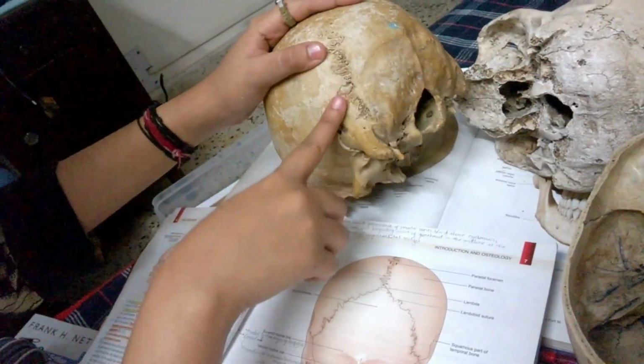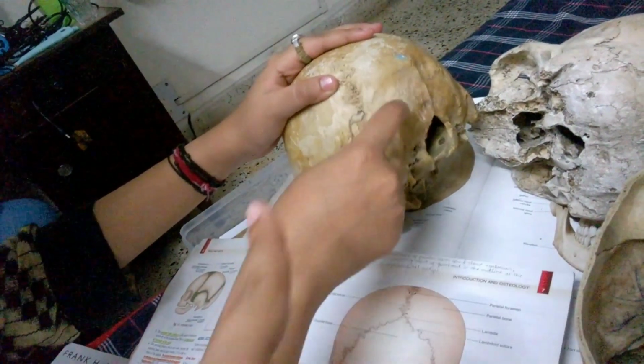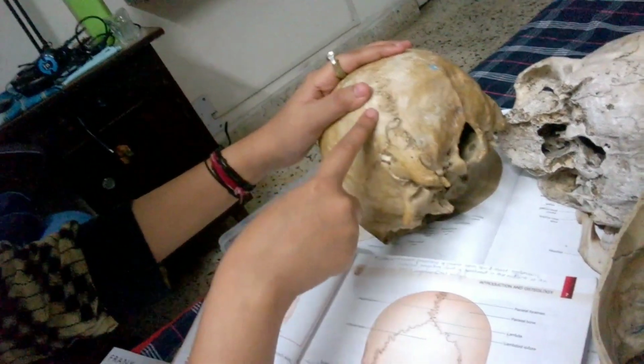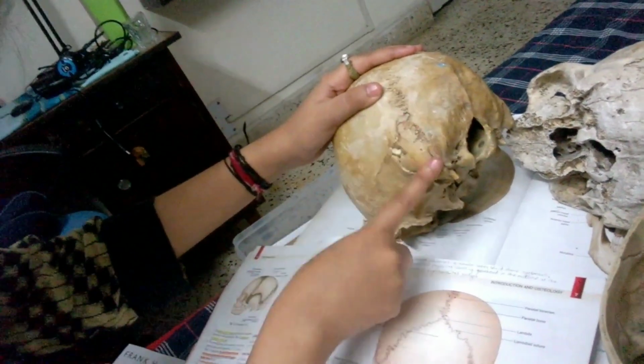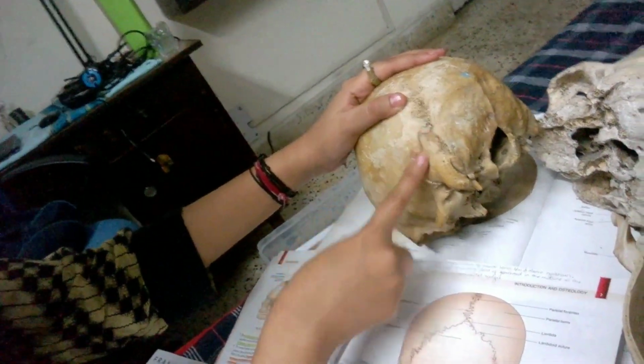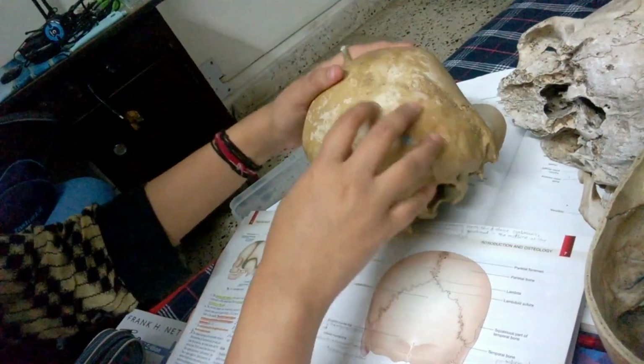There is the occipitomastoid suture between the occipital bone and the mastoid part of the temporal bone, and the parietomastoid suture between the parietal bone and the mastoid part of the temporal bone. Clear?